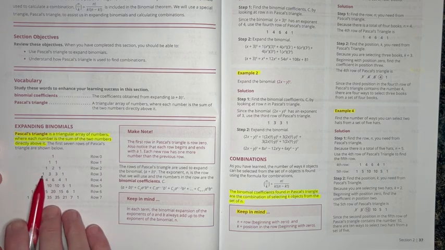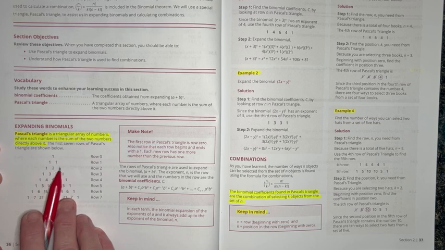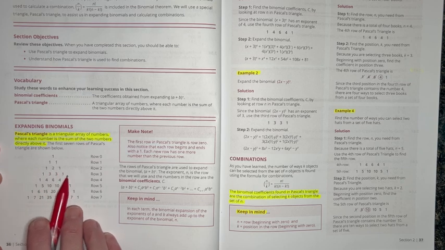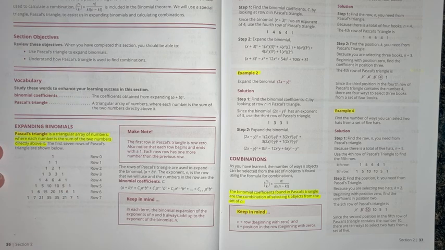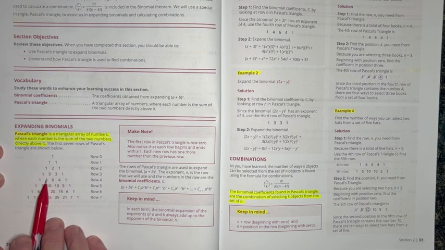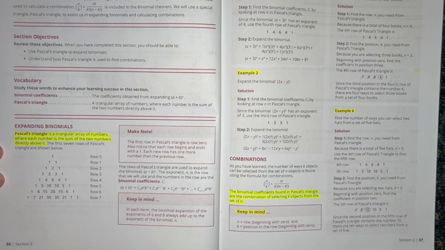Then I have a 1, and 1 plus 2 is 3. 2 plus 1 is 3, and then I have a 1. Okay? Then I have a 1 again to start the next row, but I have 1 plus 3, which is 4, and 3 plus 3, which is 6, and 3 plus 1, which is 4, and then a 1. Right? See the pattern here?